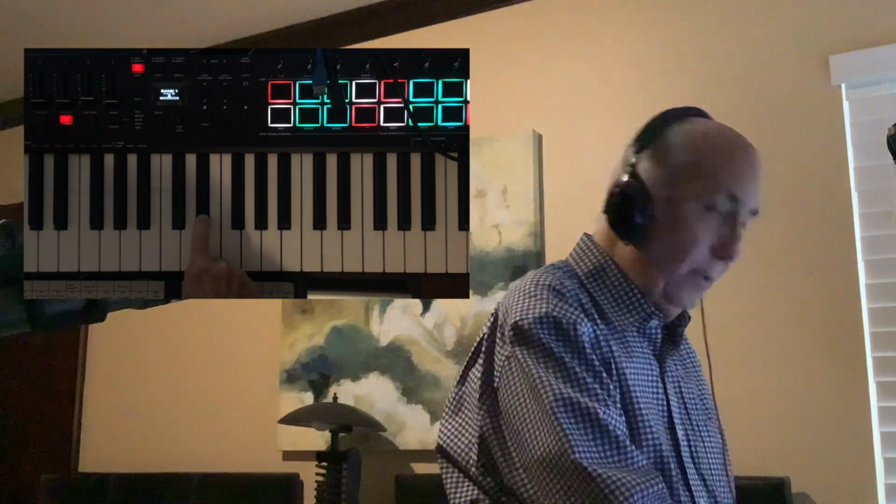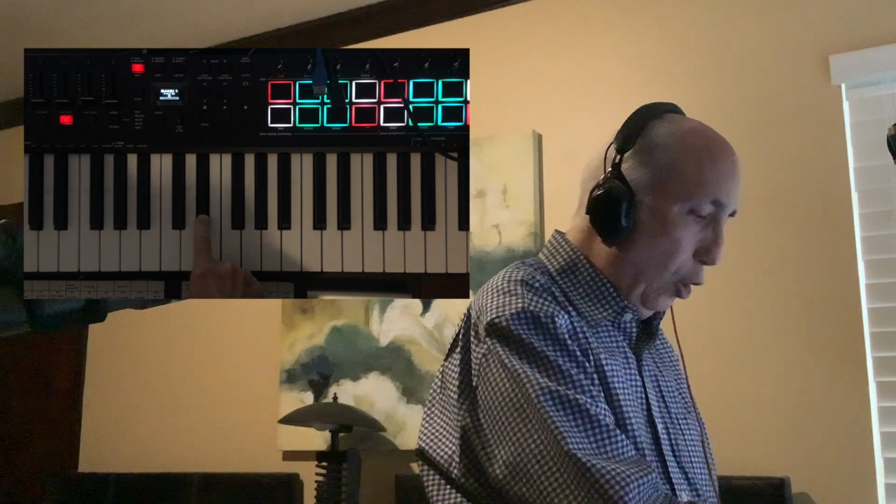Now let's do one more. Let's start on the note E flat and see what we get. So again, the pattern: whole, whole, half, whole, whole, whole, half. So notice this scale required also 3 black keys.